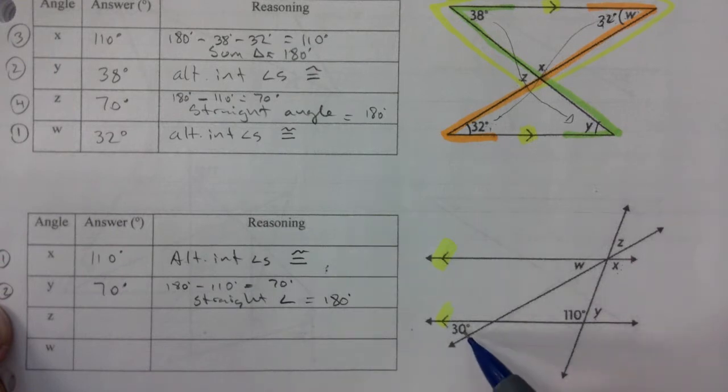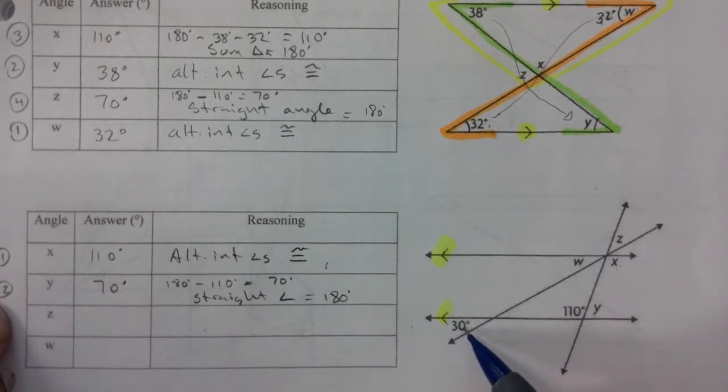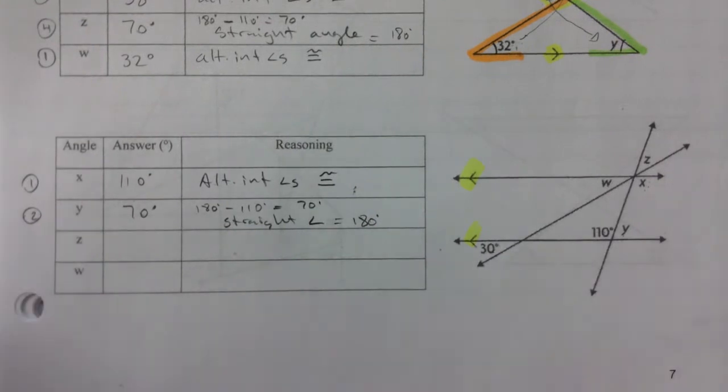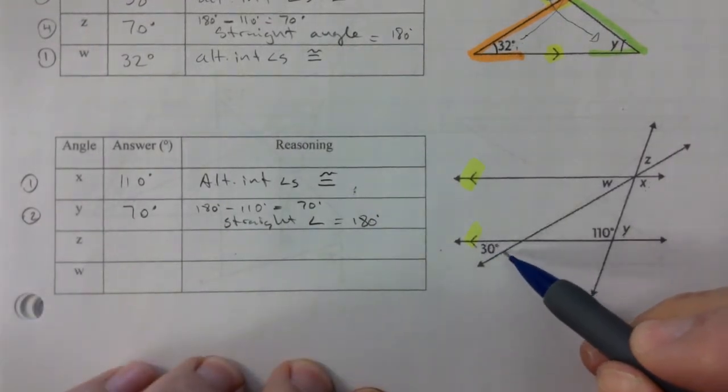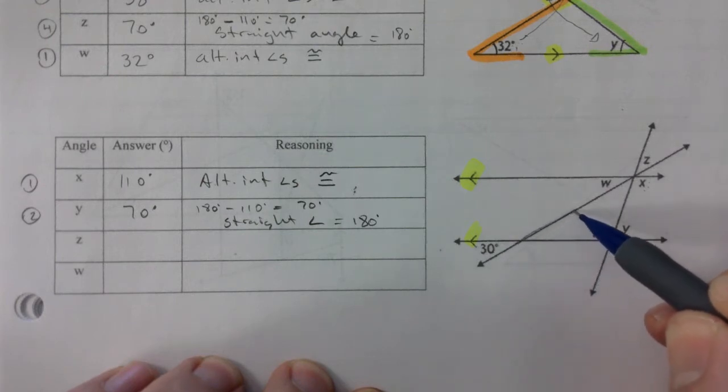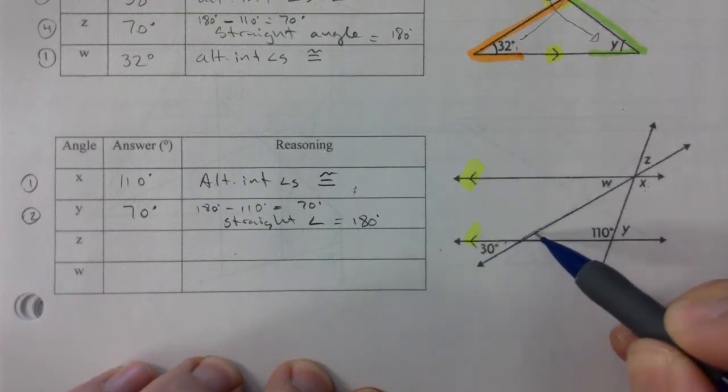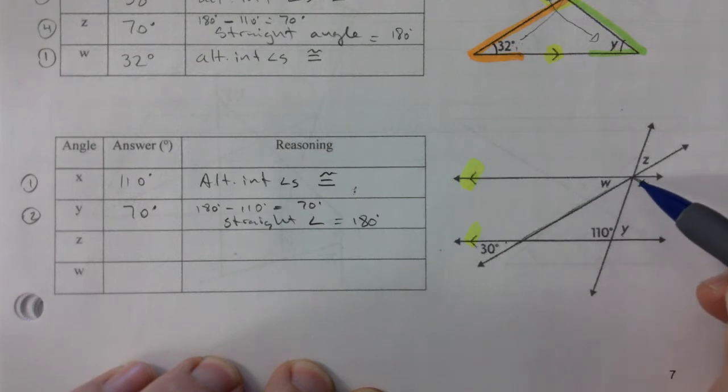Is there anything I can do with the 30? If you're not sure, okay, follow it. You come right like this. You follow from this parallel line, you follow the transversal until you hit this other parallel line here.